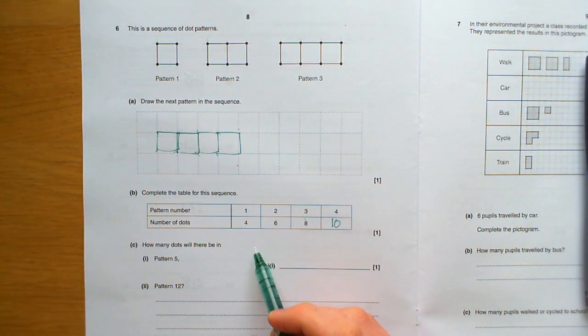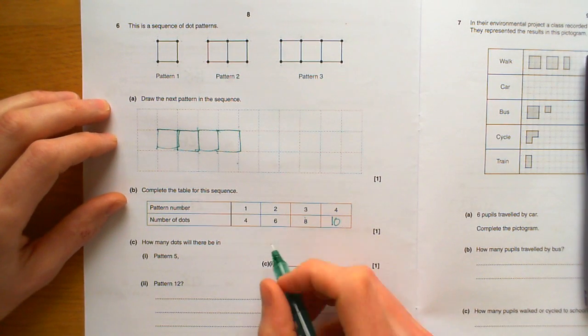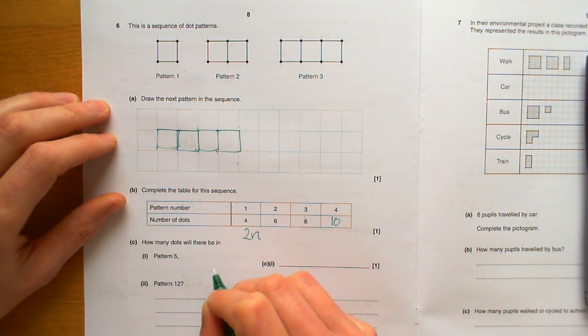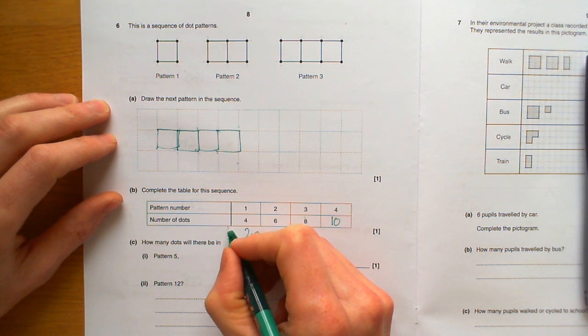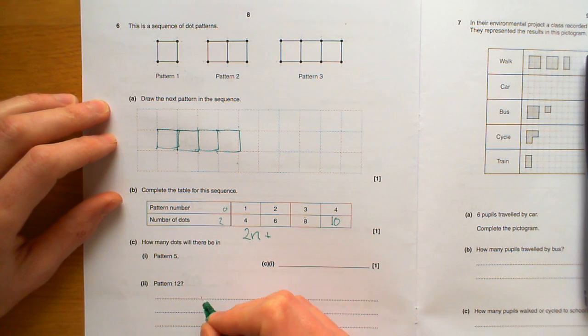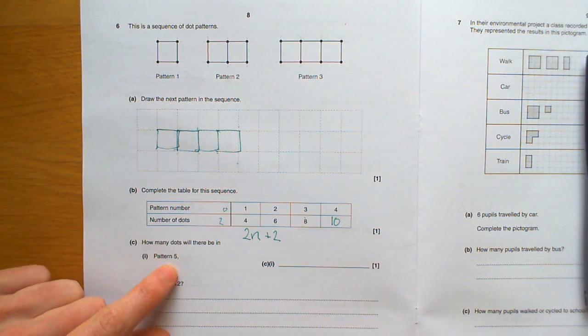Okay. I always like to do the nth term here. I can see quite clearly it's going up in 2's, so it's always going to be 2n plus, if I go backwards, that 0 term there would have been a 2, so it's 2n plus 2.